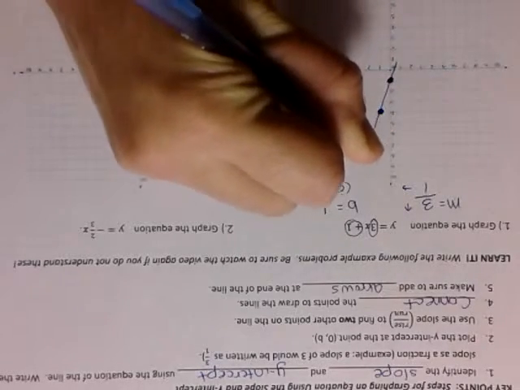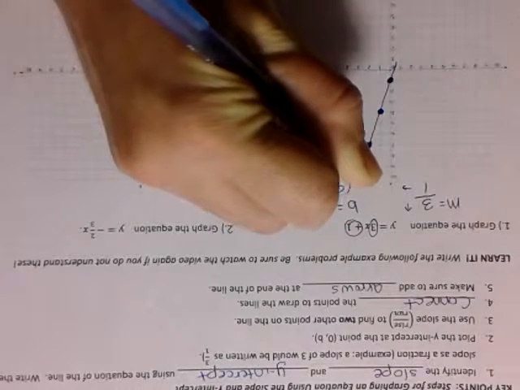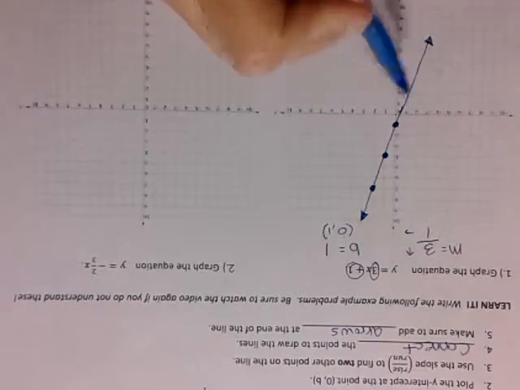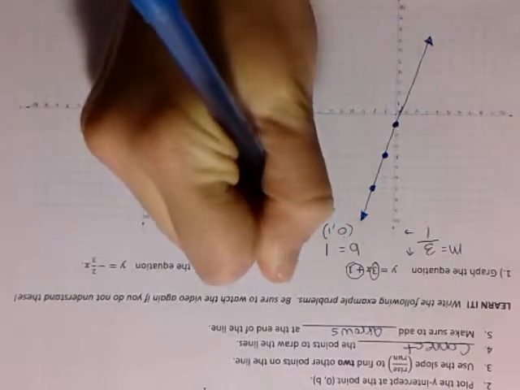Once I have my 3 points plotted, I'm going to use a straight edge to draw a nice straight line through them and make sure I put my arrows on both ends. And if we notice here, my line is increasing. If you look from left to right, it is going up. So I'm going to write increasing for this one.